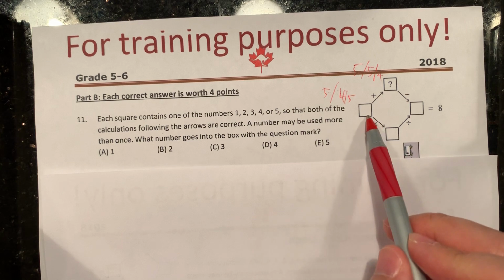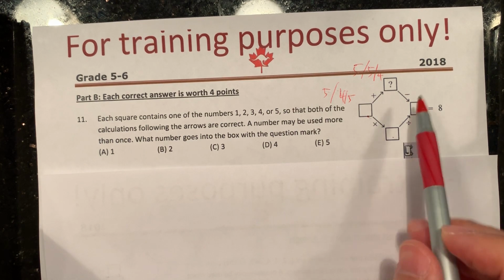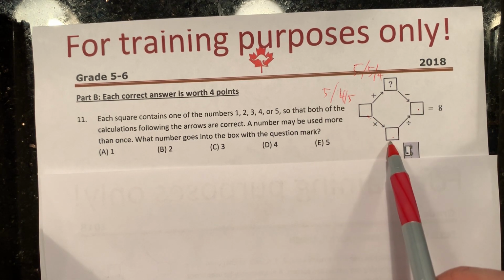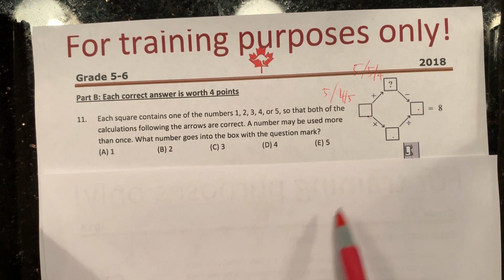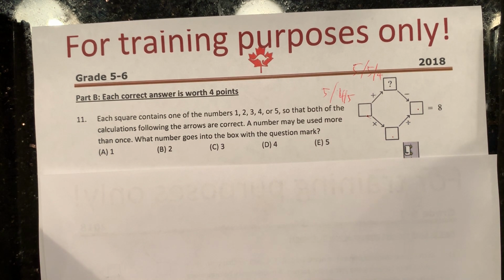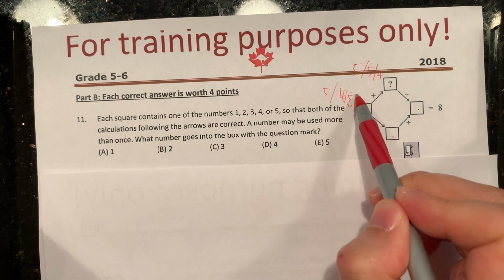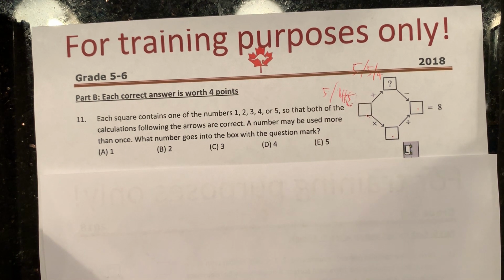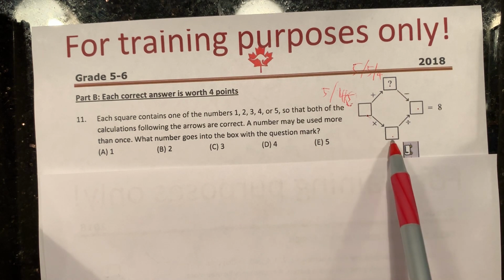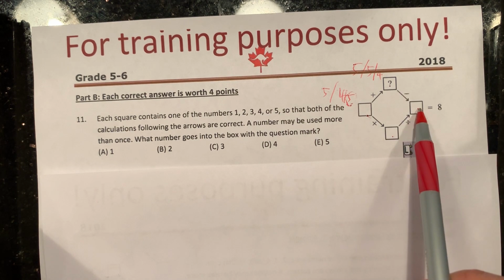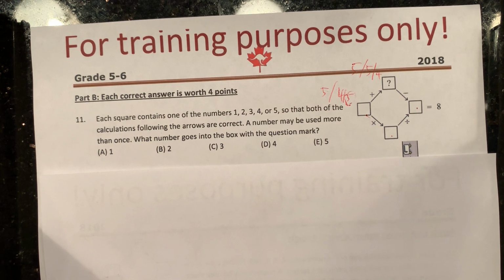Now, if you follow this arrow though, you have to multiply some number to that, divide by some number, then you should get 8. But if this were 5, for example, if you multiply 8 and divide by 5, then you'll get 8, of course, right?